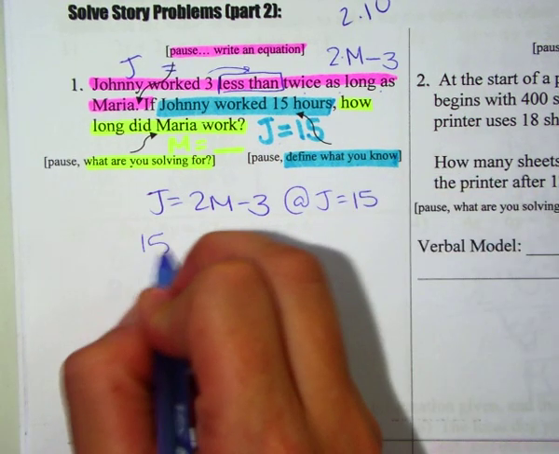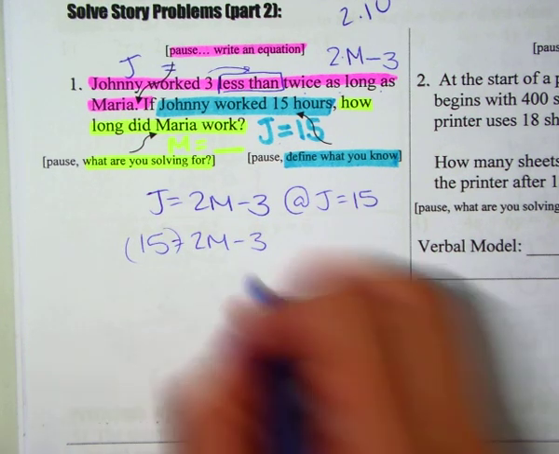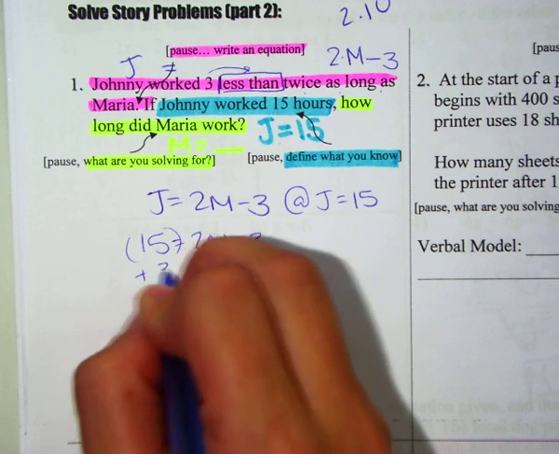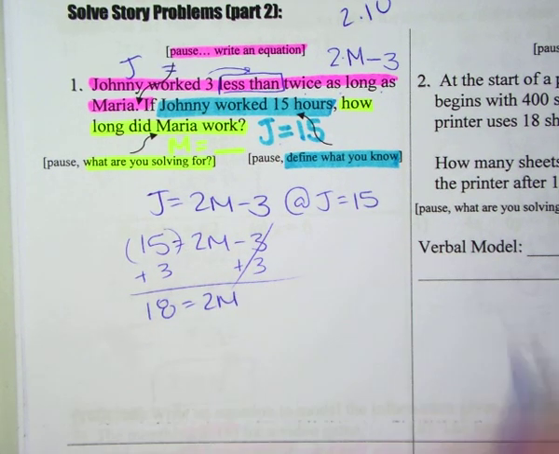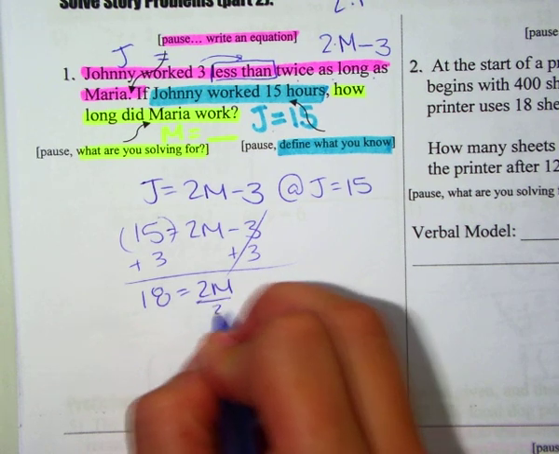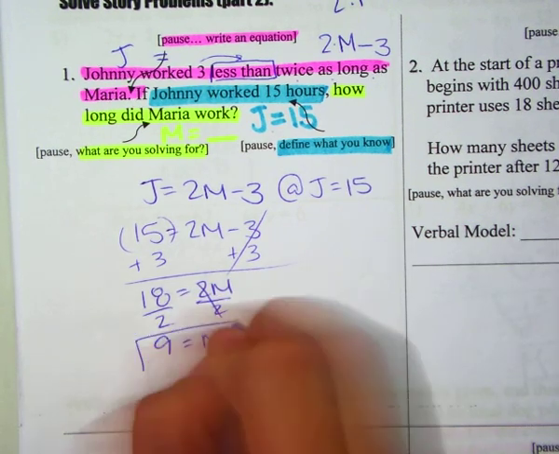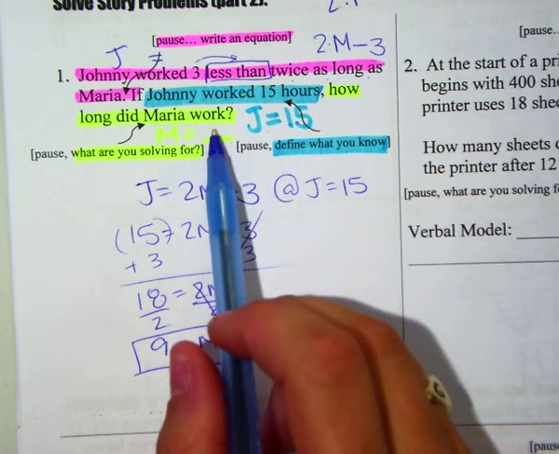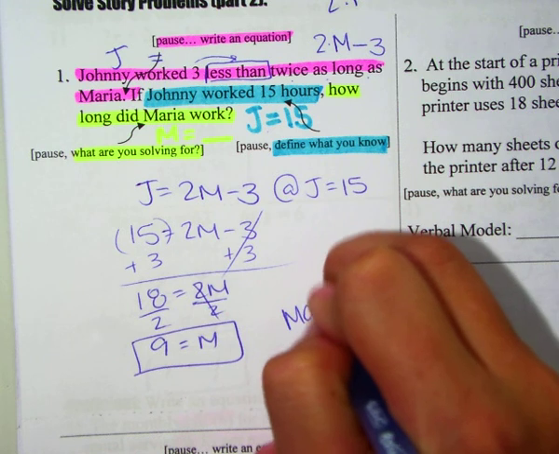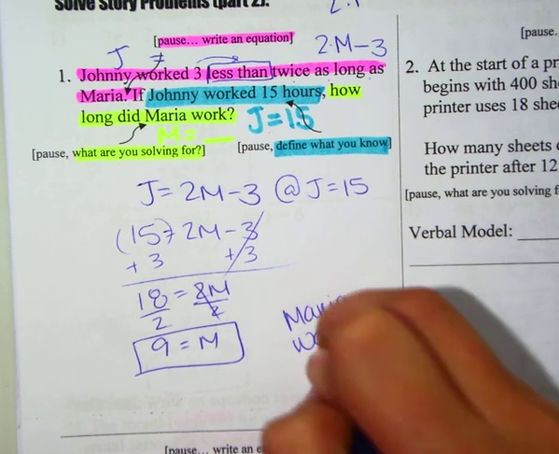Solve this equation at J equals 15. Substitute and solve. Add 3 to both sides. 18 equals 2m. Divide by 2. 9 equals m. Cool, but what does that mean? Well, m is how long Maria worked. So Maria worked 9 hours.